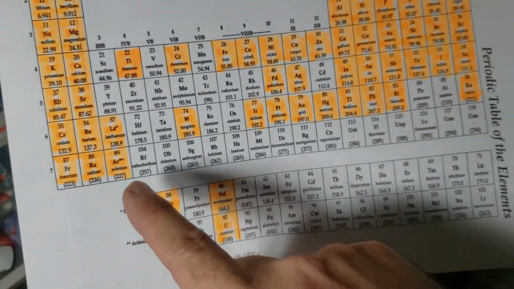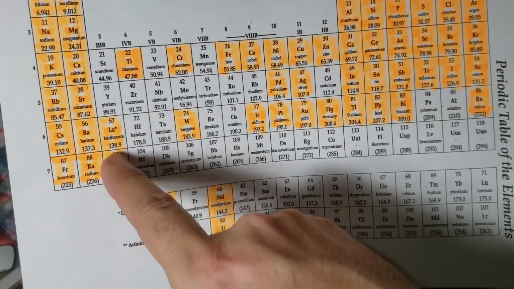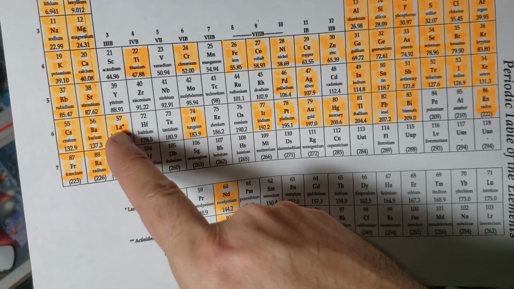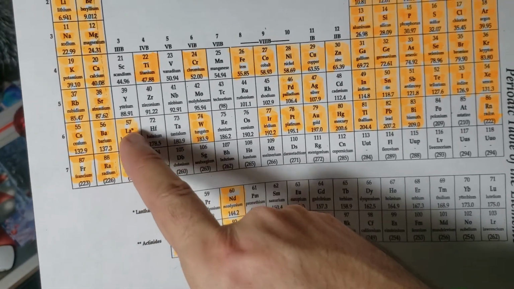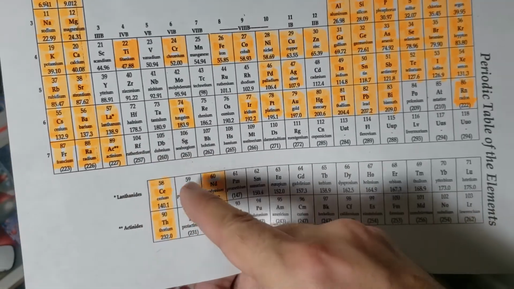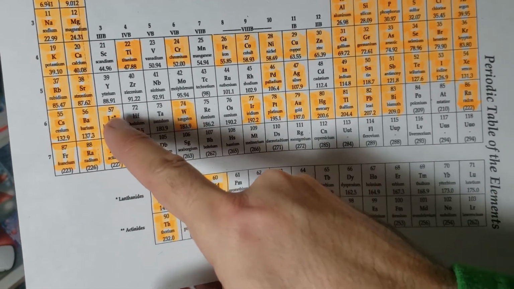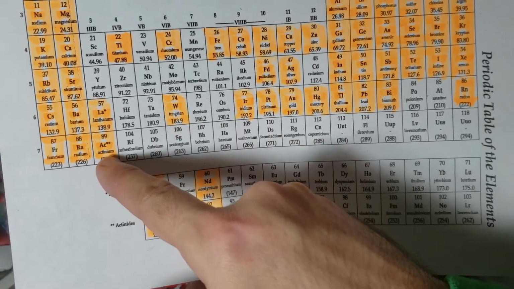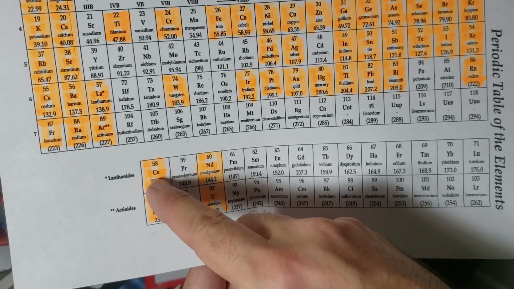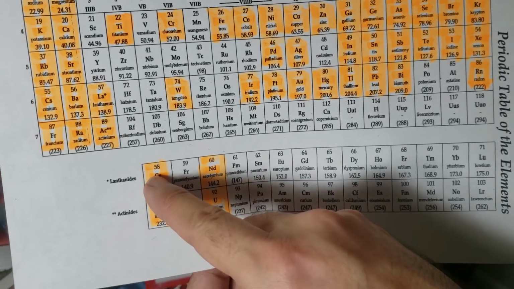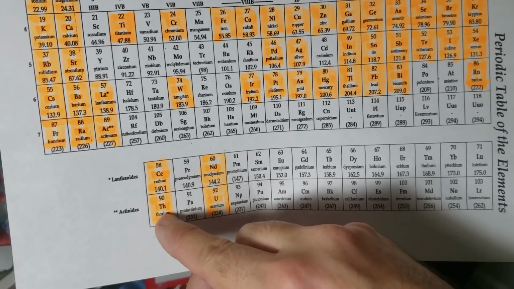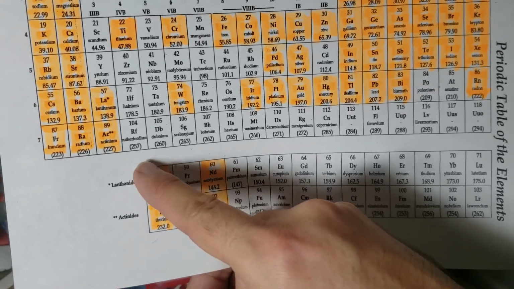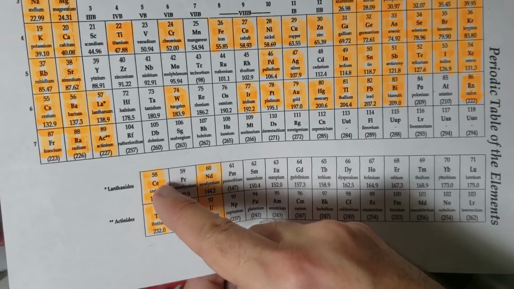The first elements that start the lanthanide and actinide series, lanthanum and actinium, are the very start of these lanthanides and actinides, but they themselves are transition metals. So you also do lanthanum and actinium, and then cerium and thorium, the first real lanthanide and actinide. Cerium is the one that they actually made very precise clocks with.